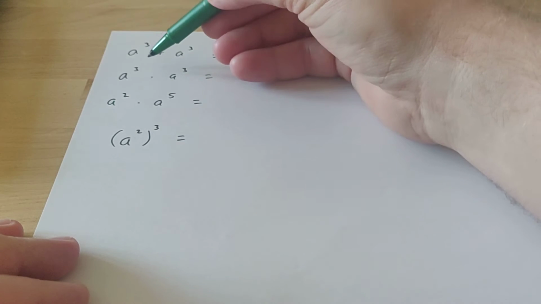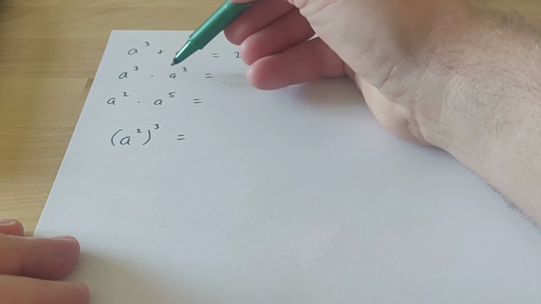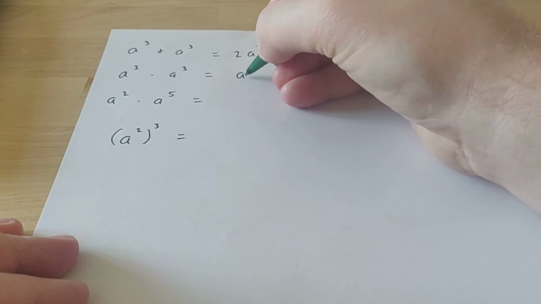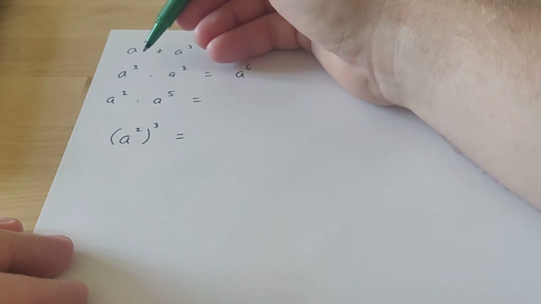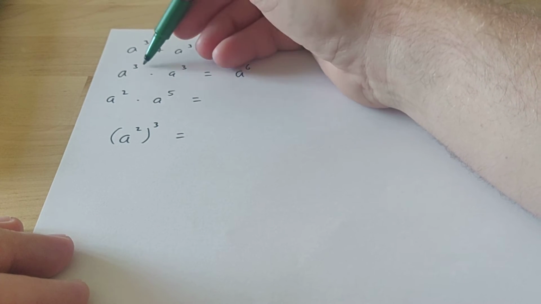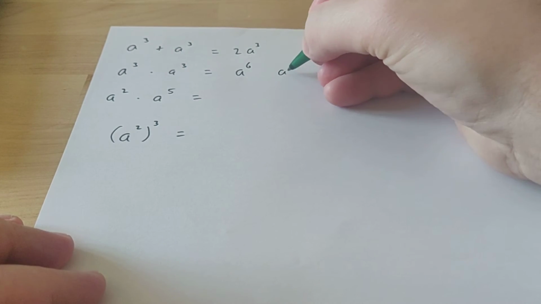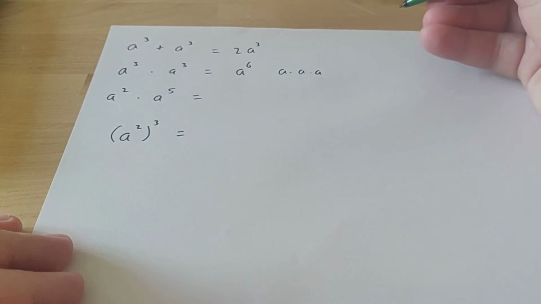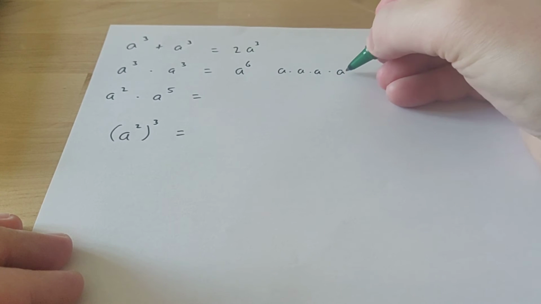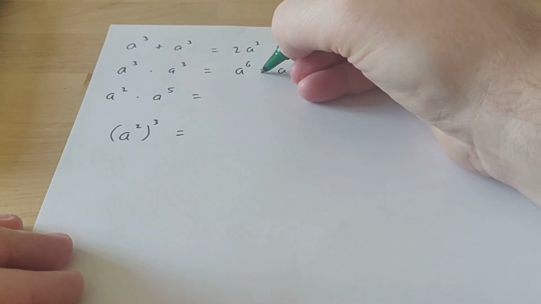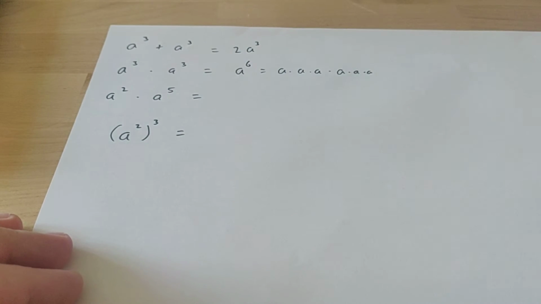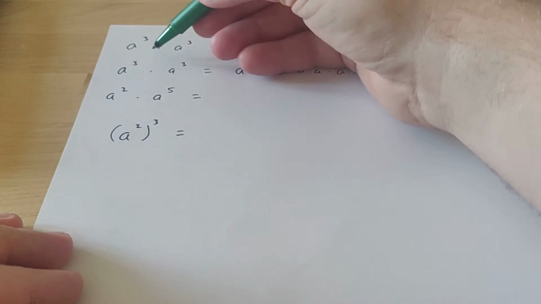Let me show you that with 2 examples. If you have a to the power of 3 times a to the power of 3, you get a to the power of 6. So you have to add these 2 numbers. The reason for that is because a to the power of 3 is a times a times a. A to the power of 3 is also a times a times a. So together you have 6 a's, that's why it's a to the power of 6. So you just add them.